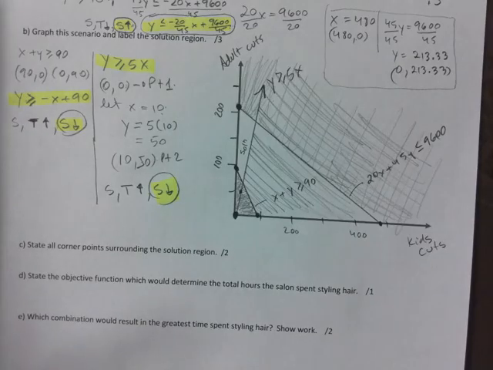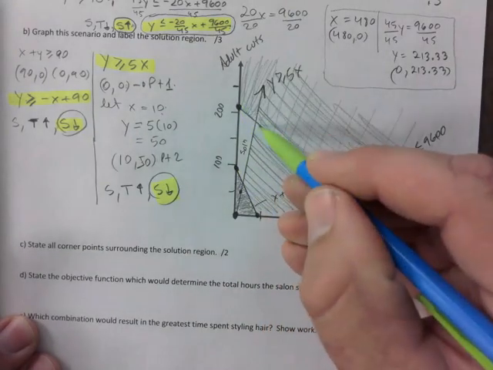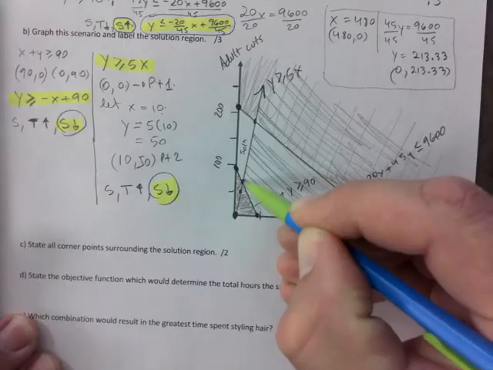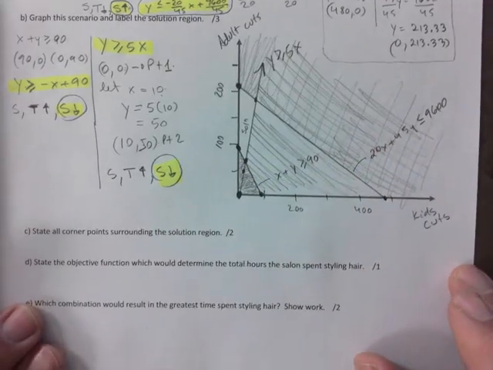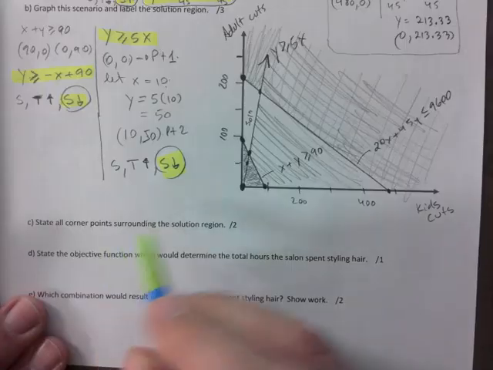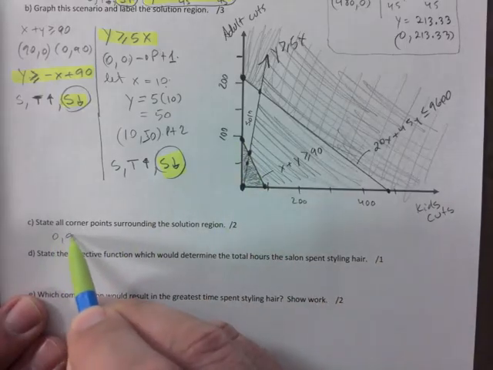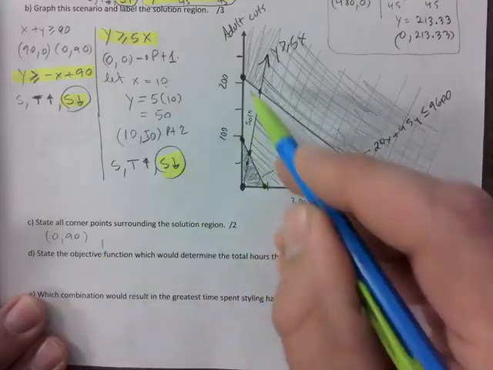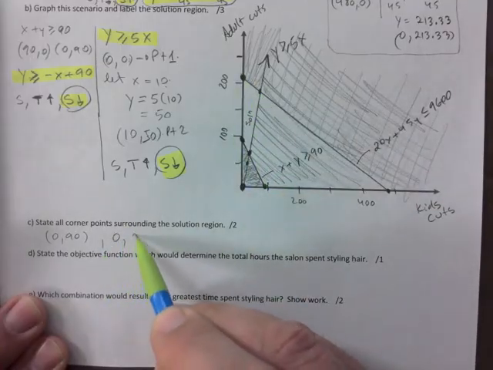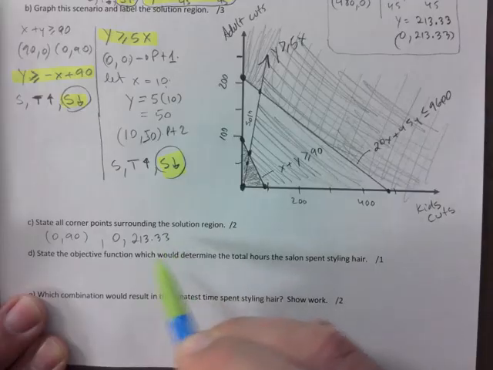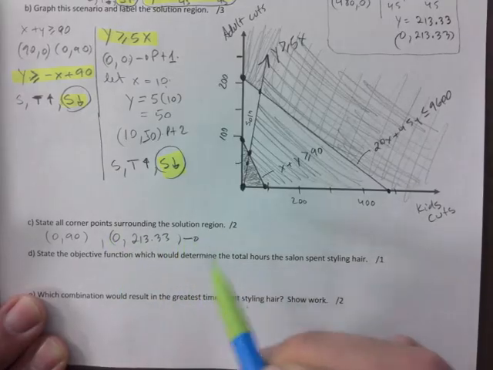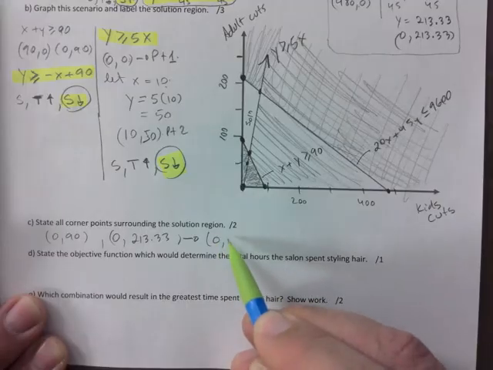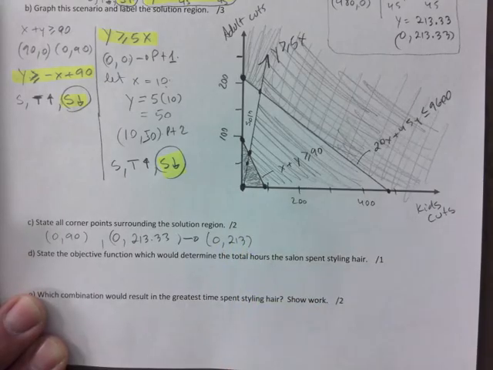How many corner points do we have there around the solution region? We've got 4. Okay, we've got the 2 that we know already, and then we've got this one and this one. Okay. So let's state all corner points. So I'm just going to read that one, (0, 90). And then there's (0, 213.33). I read that one as well. I need to round that one. (0, 213) is fine.